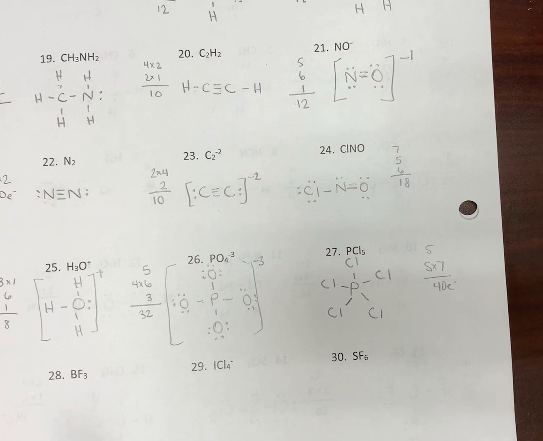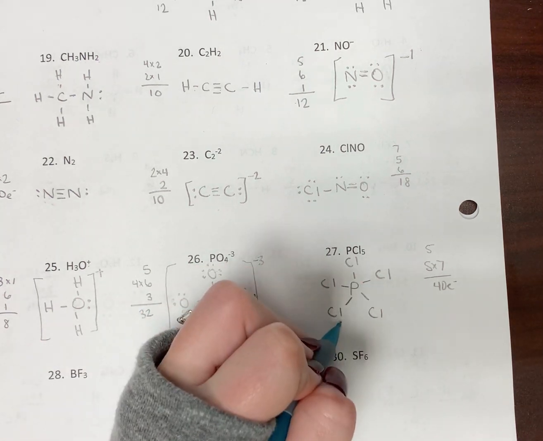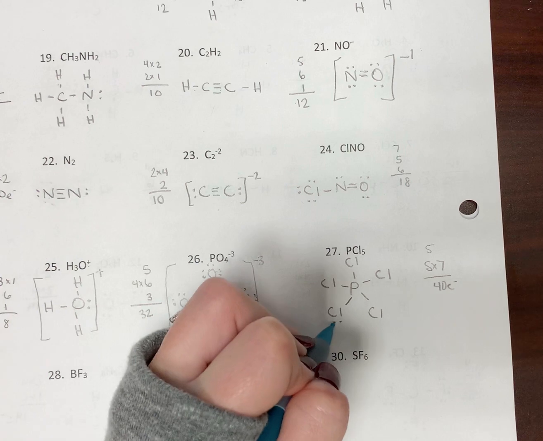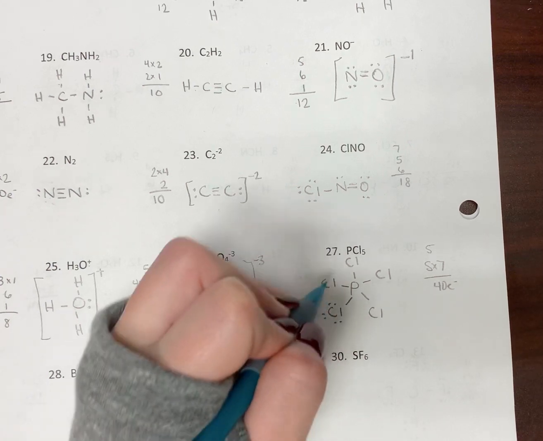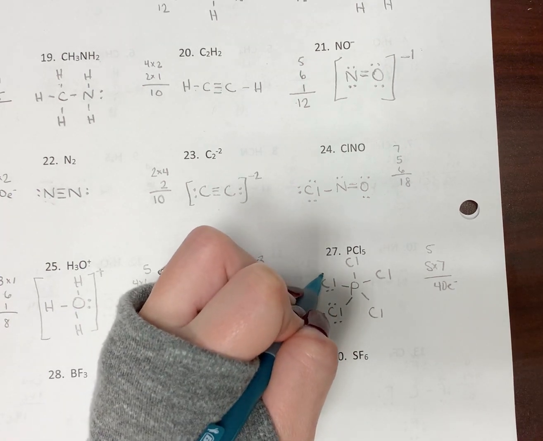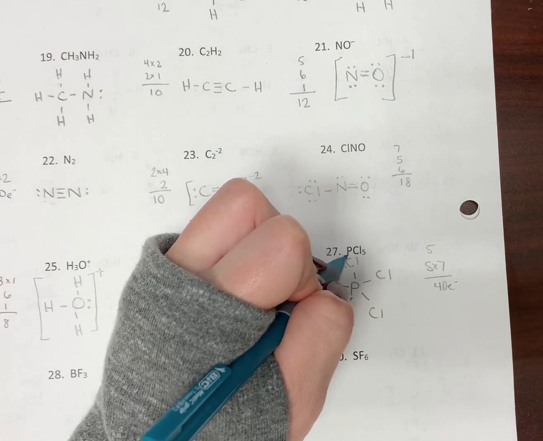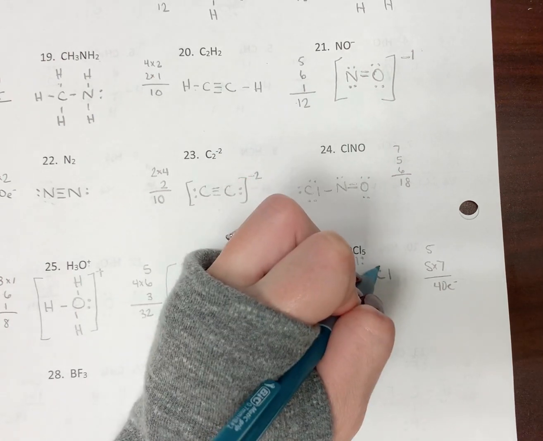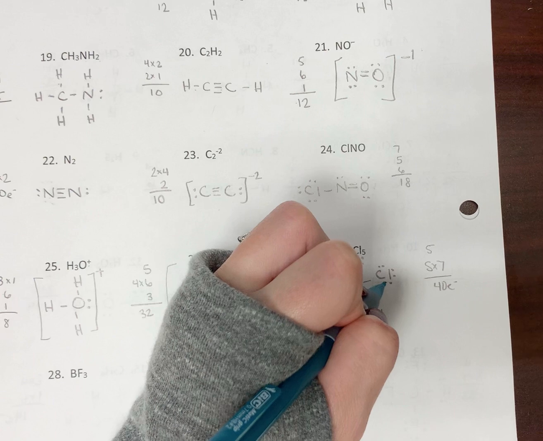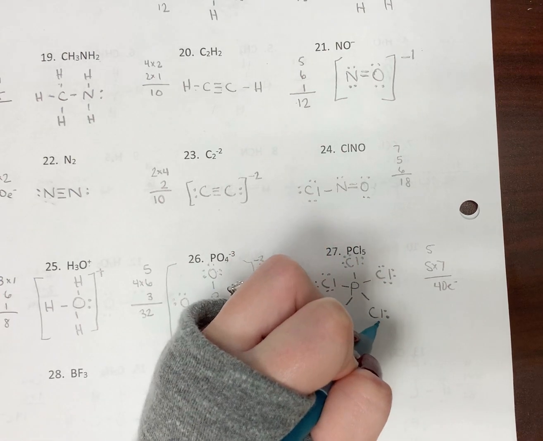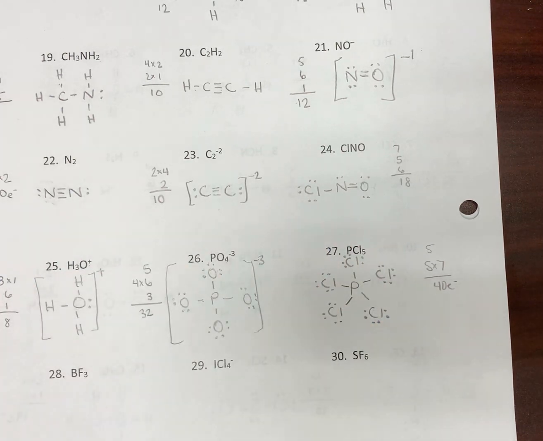It can have up to 12. 2, 4, 6, 8, 10, 12, 14, 16, 18, 20, 22, 24, 26, 28, 30, 32, 34, 36, 38, 40. Yes, you do have to draw all the dots. This is a neutral molecule, so it does not need brackets.